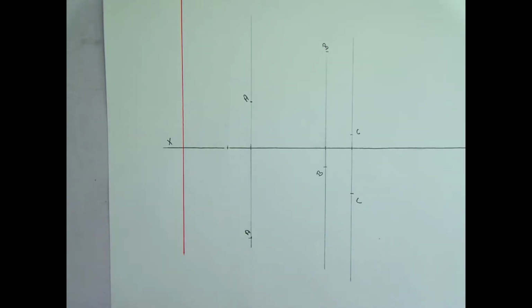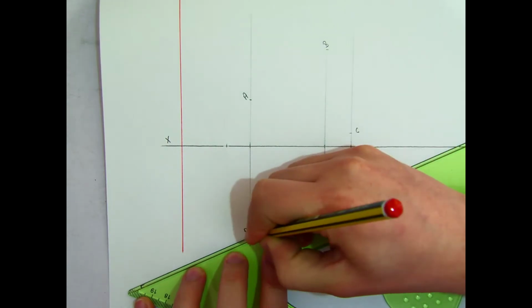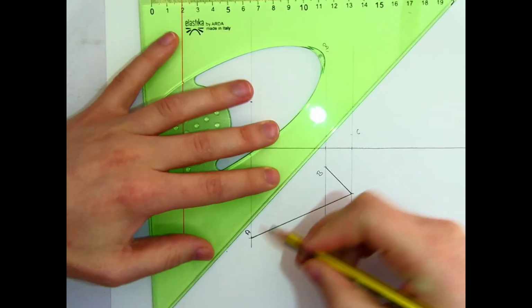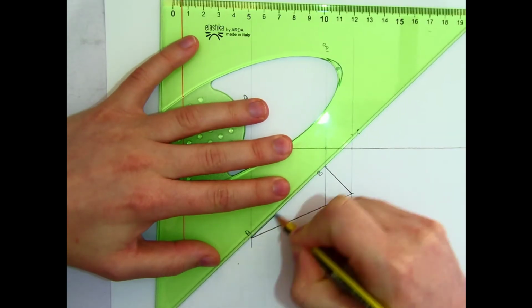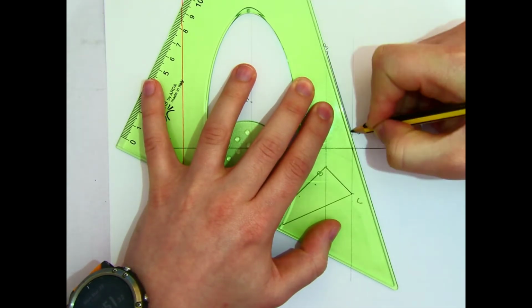So I've just zoomed in a little bit there. So once we've located each of our points, we're now able to join all the points up to form the lamina. So A, B, and C all join together. So this is the lamina in plan. And this is it in elevation.